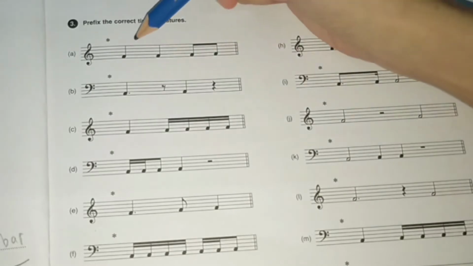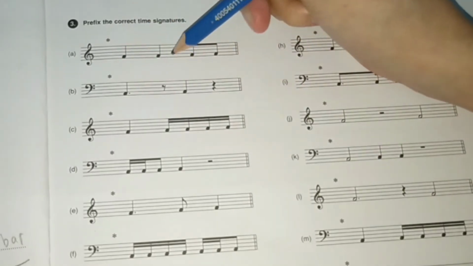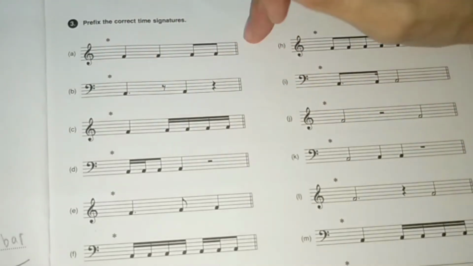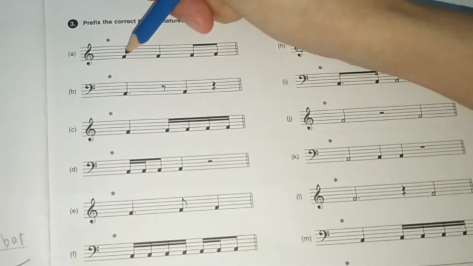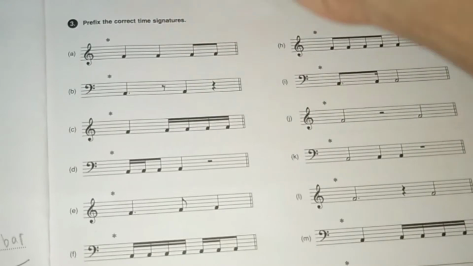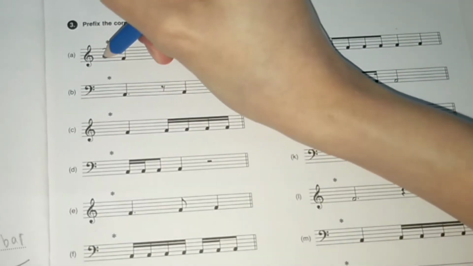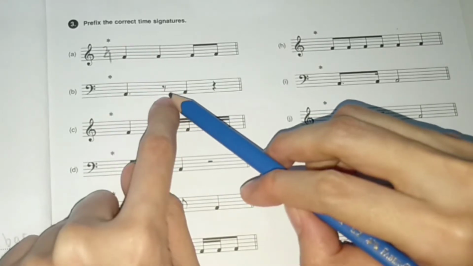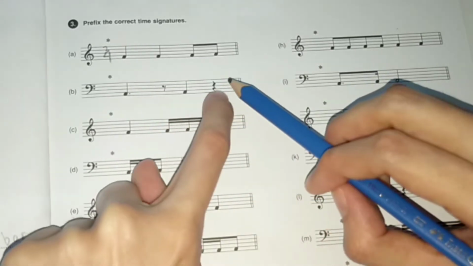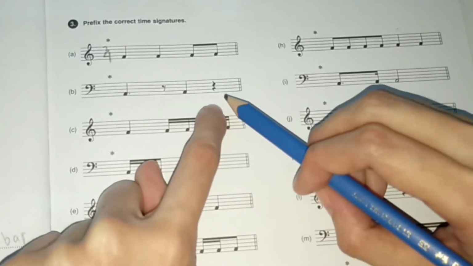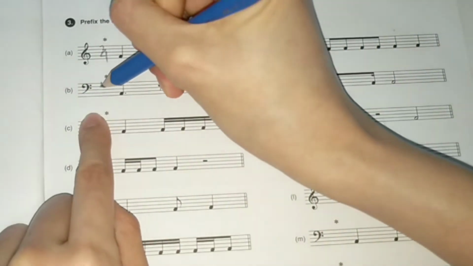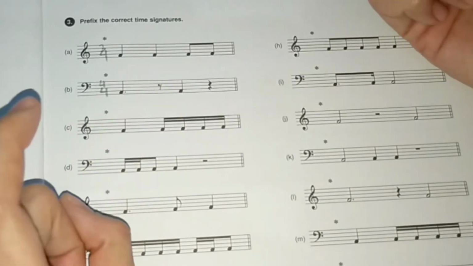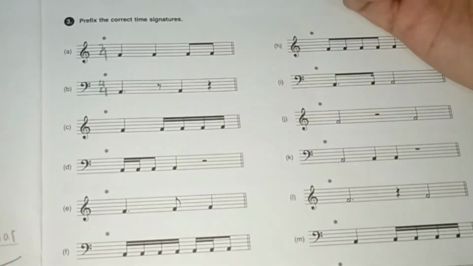Prefix the correct time signature. Now 1, 2, 3 is very clear that this is 3 counts. What type of note is 1 count? It is crotchet. 1 crotchet, 2 crotchet, these 2 make 1. So this is 3, 4. Now 1.5 plus half is 2, 2 plus 1 is 3, 3 plus 1 is 4. I'm counting in crotchet for now. So this is 4/4. If you count in crotchet and it does not match, then you count in quaver or you count in minim.